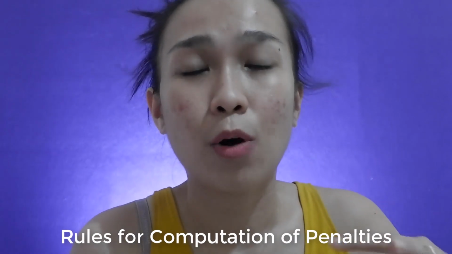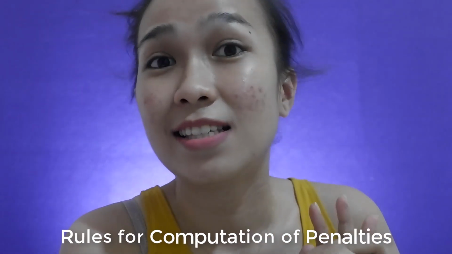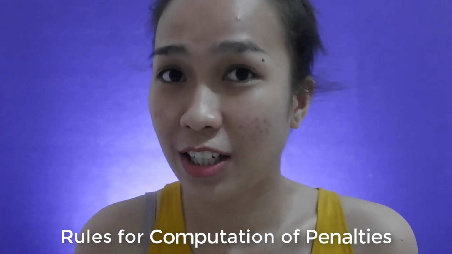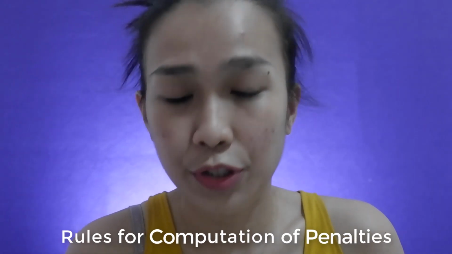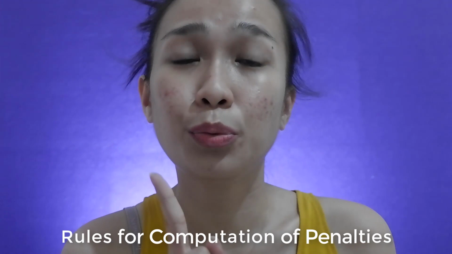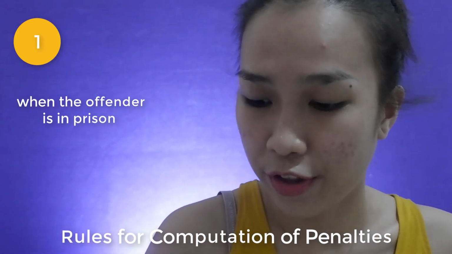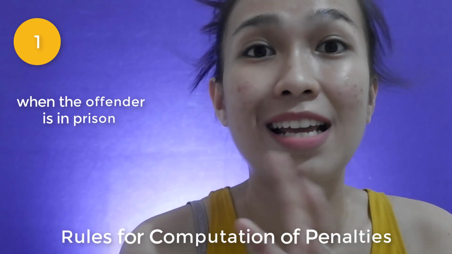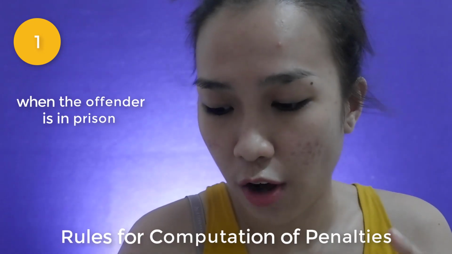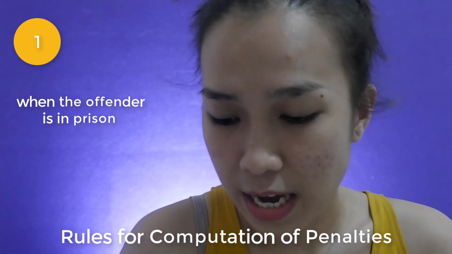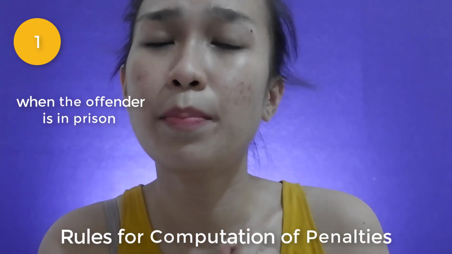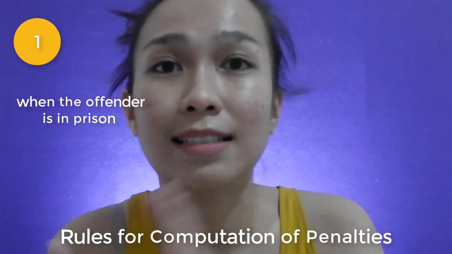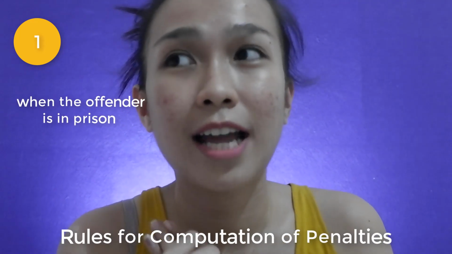So dito guys, may tatlong rules kung paano natin makukompute or makakount yung penalties ng isang offender. The director of prisons or warden should compute the penalties imposed upon the convicts observing the following rules. So the first rule guys is when the offender is in prison. So kapag yung offender is nasa prison na guys, the duration of temporary penalties is from the day on which the judgment of the conviction becomes final. So sa rule number 1 guys is kapag yung offender is nandun na sa jail or na-imprison na.